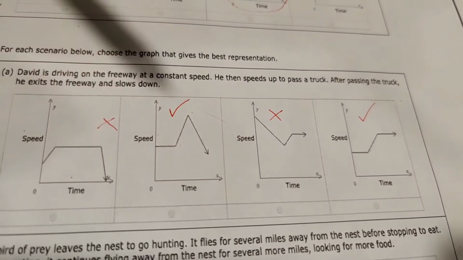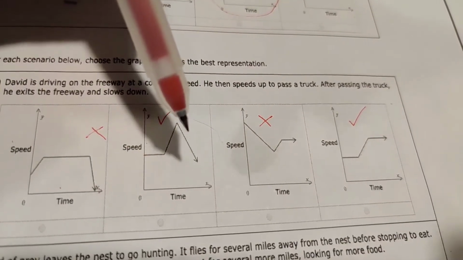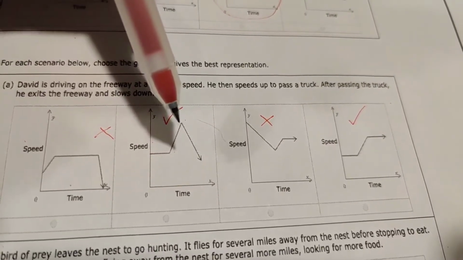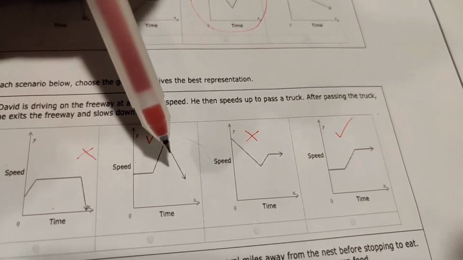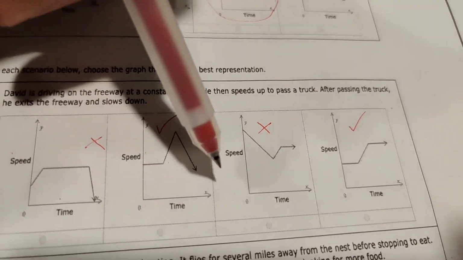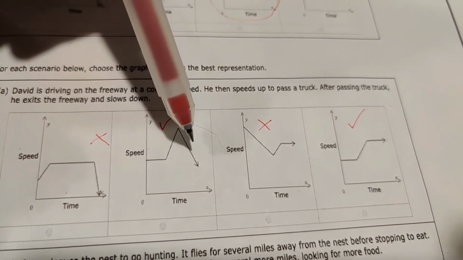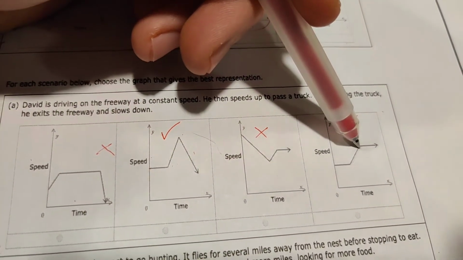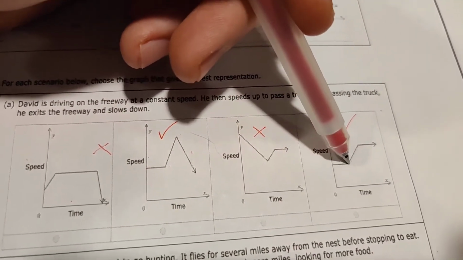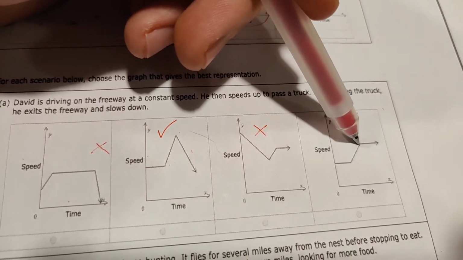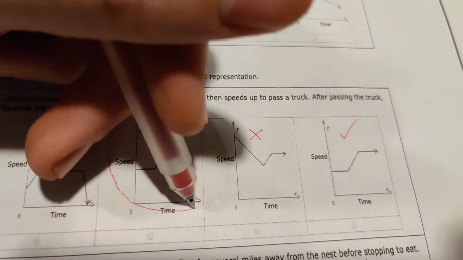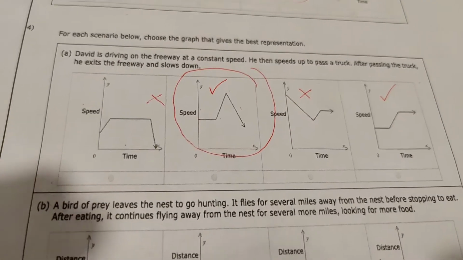So after passing the truck, he exits the freeway and slows down. Okay? So what's going to happen to his speed? Well, if you're exiting, I sure hope you're going to slow down. So the speed has to be going down, which it is in the second choice. Over here, he's going even faster than he was going here. In fact, after he sped up to pass the truck, he maintained that speed. So your answer is going to be the second one for part A.